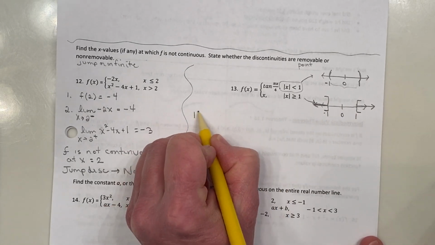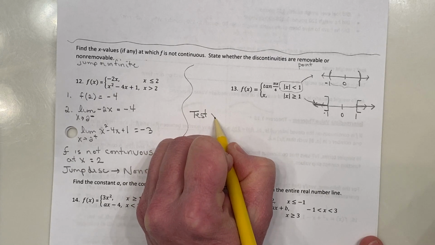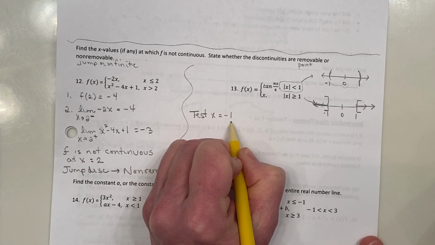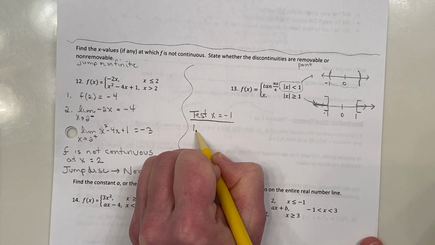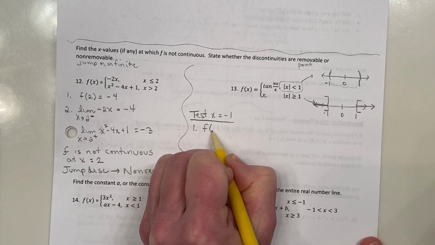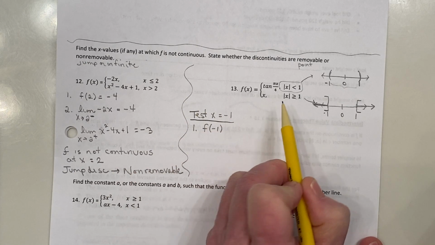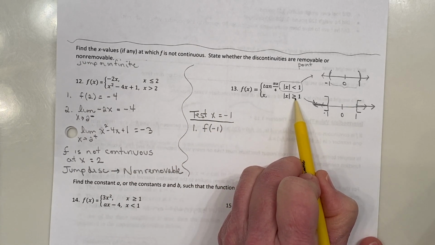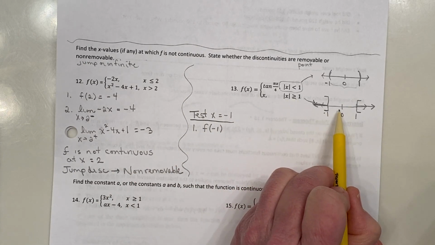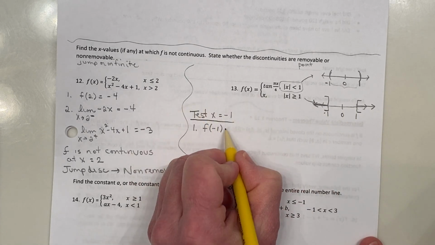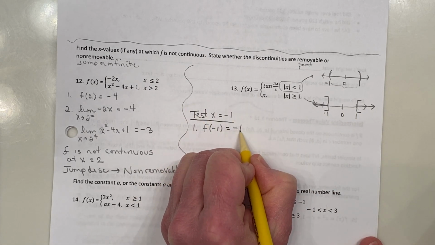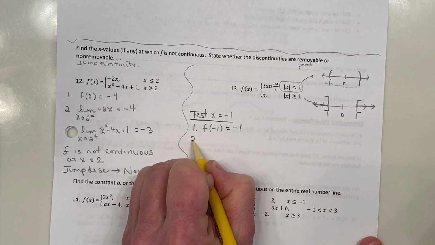So let's test x equals -1 first. For the three-part continuity test, 1, is this function defined at -1? Well, I'm coming up here and I'm going, it has to be on this piece right here. X is greater than or equal to 1 unit away. So if I put -1 in for x, I'm going to get -1. So I know there's a point there.